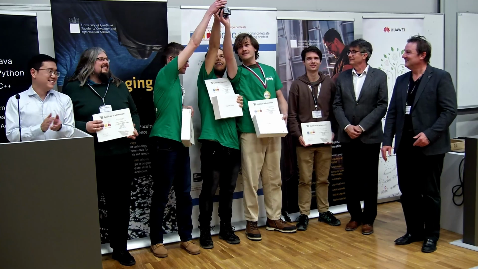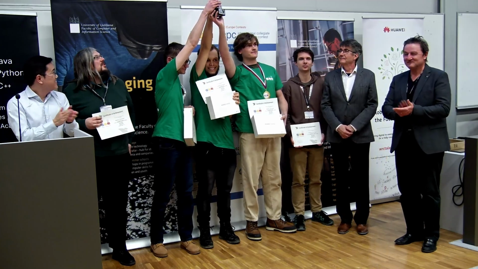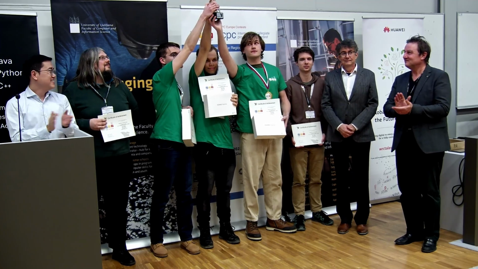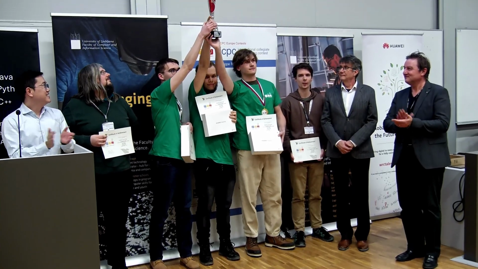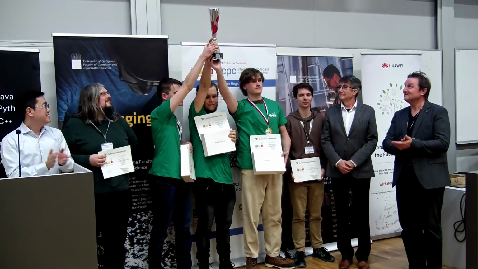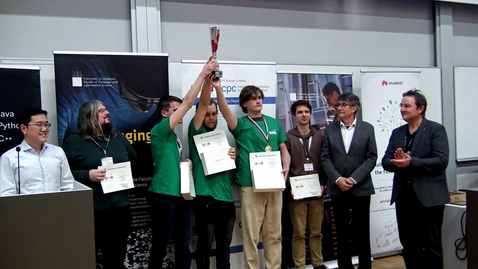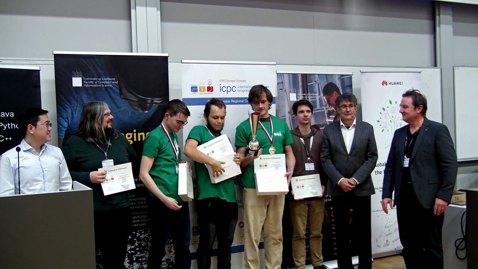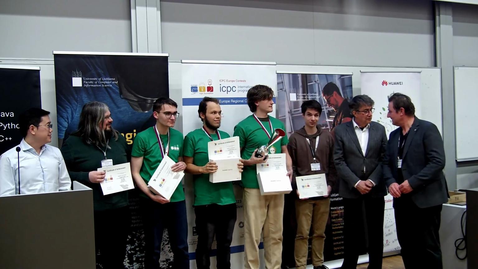But yes, the main point was congratulations to Jagiellonian Team 1, Jagiellonian Teapots, University in Krakow, for winning the grand prize, the Grand Cup. Congratulations on being the only team to solve 10 problems. Big round of applause.